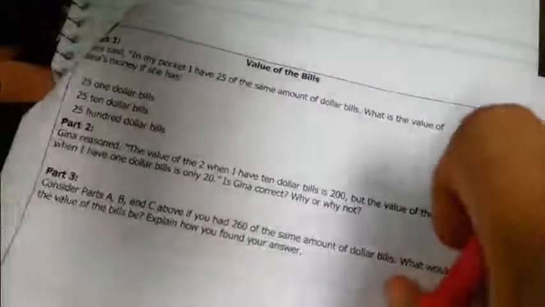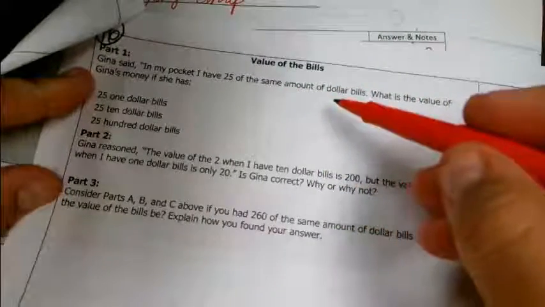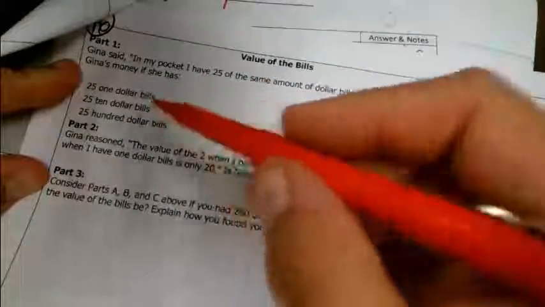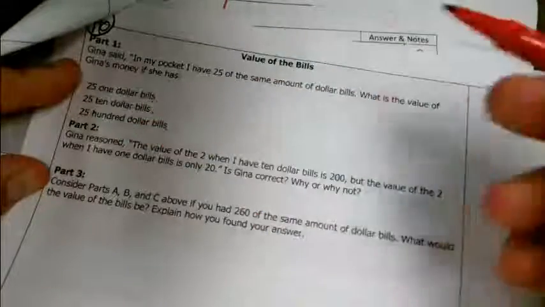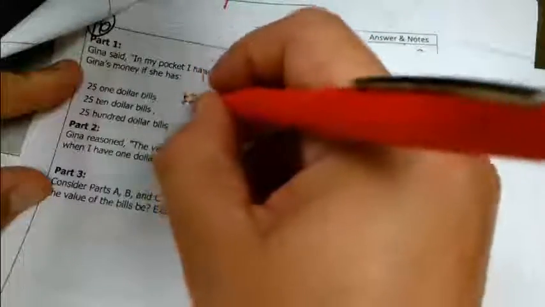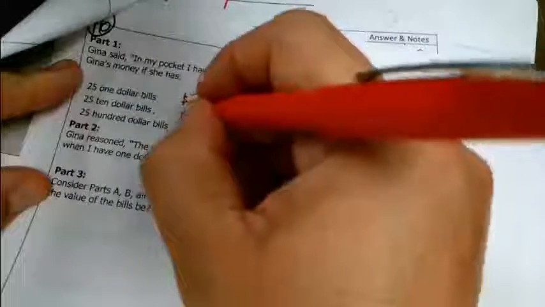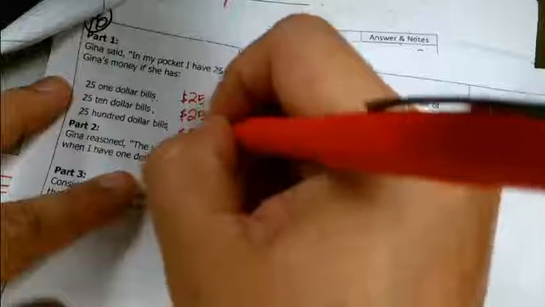Okay, let's move on to page 7. Isaiah. All right. This says, Gina said in my pocket, I have 25 of the same amount of dollar bills. What is the value of Gina's money if she has 25 $1 bills, 25 $10 bills, and 25 $100 bills? So let's add up the amounts. So first of all, 25 $1 bills is $25. 25 $10 bills is $250. 25 $100 bills is $2,500.